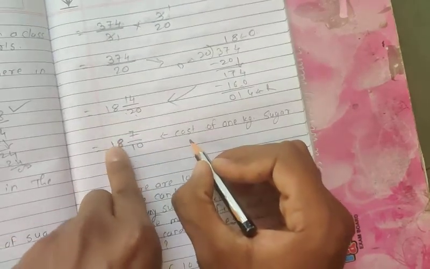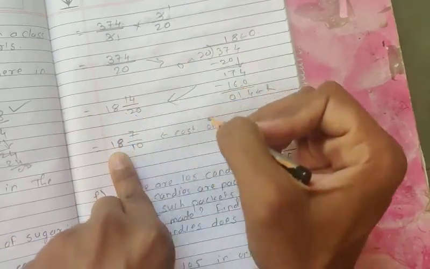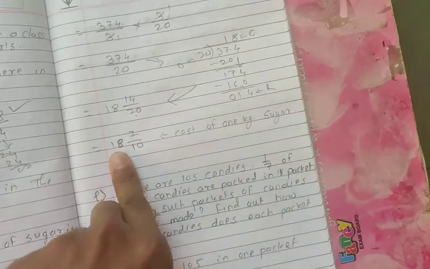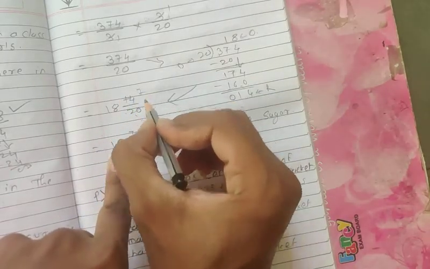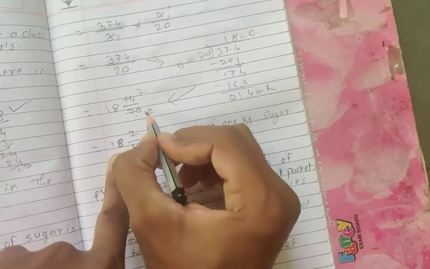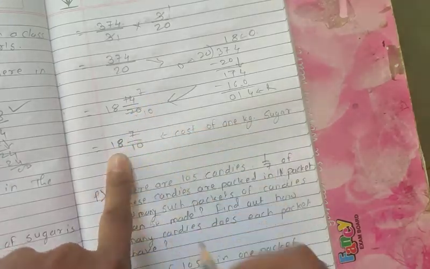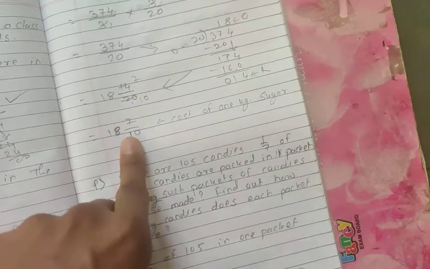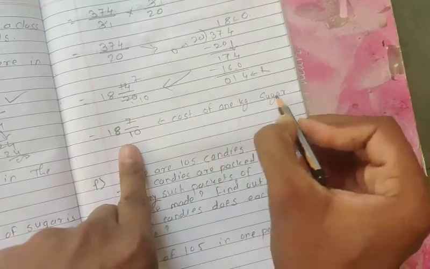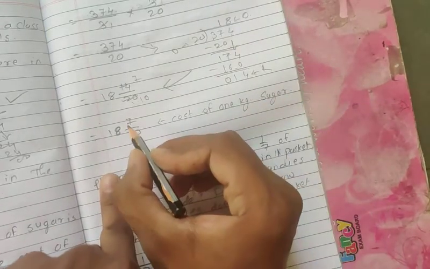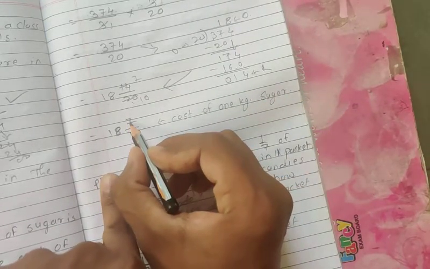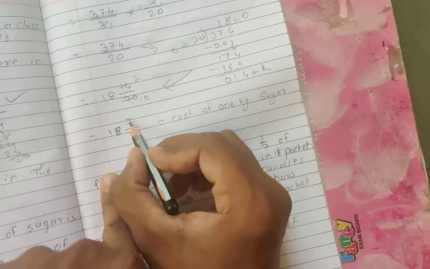Now here 18 will remain as it is, and 14 and 20 are divisible by 2. 2 7s are 14 and 2 10s are 20. Even numbers are divisible by 2. So 18 7 upon 10. That is the cost of 1 kg sugar. Or if you want to convert it into decimal, you can convert. Okay, no problem.